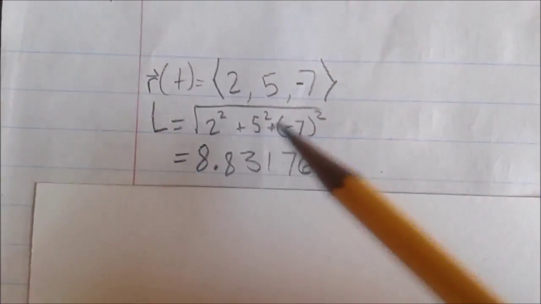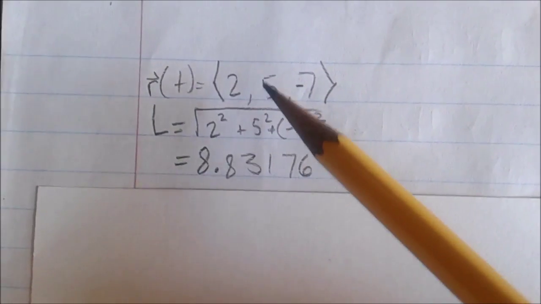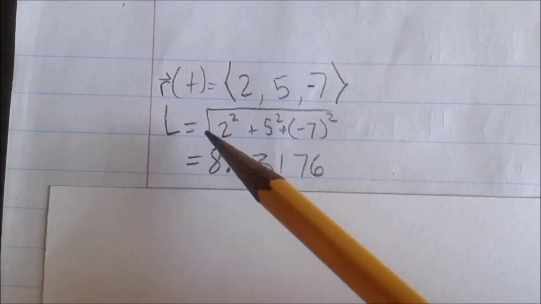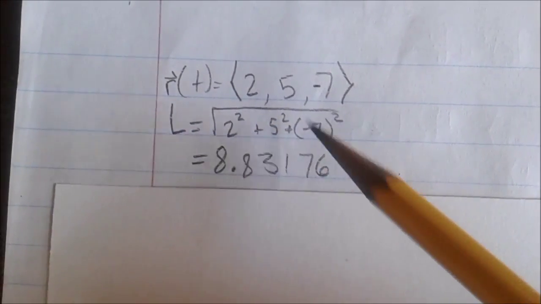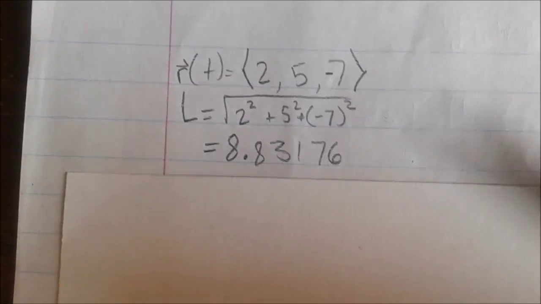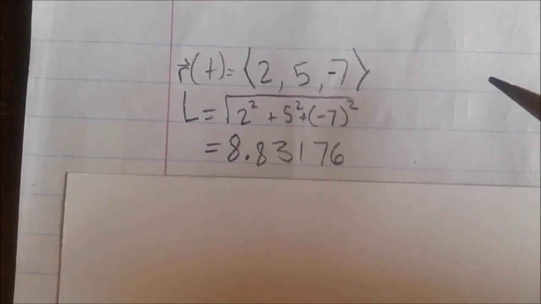If we were to implement variables, we would have to take the derivative and then integrate the square root of the sum from a length to a length.